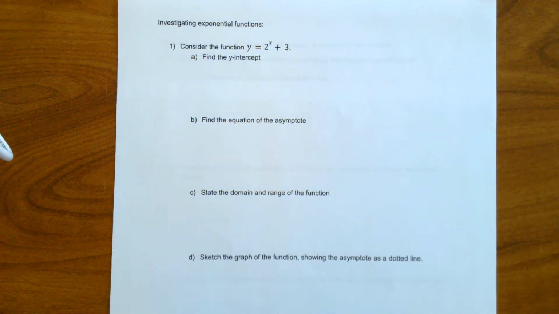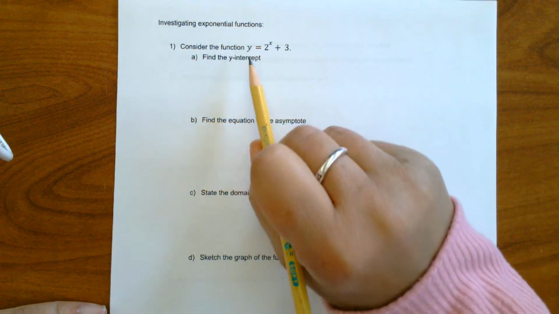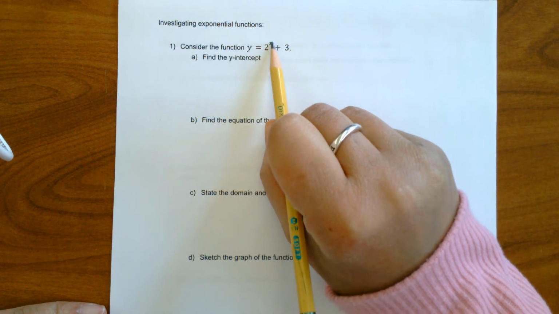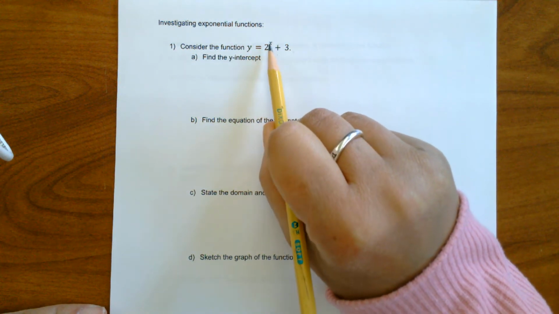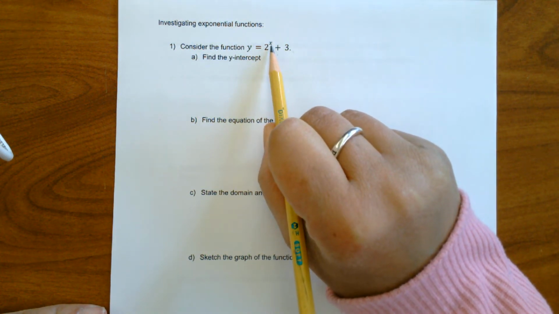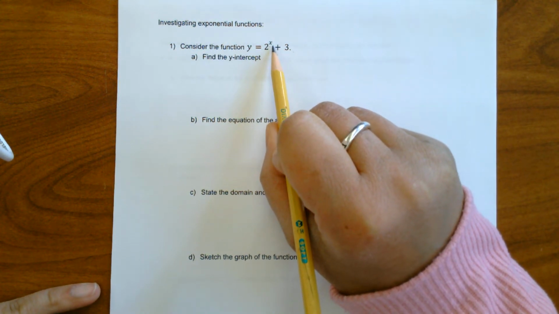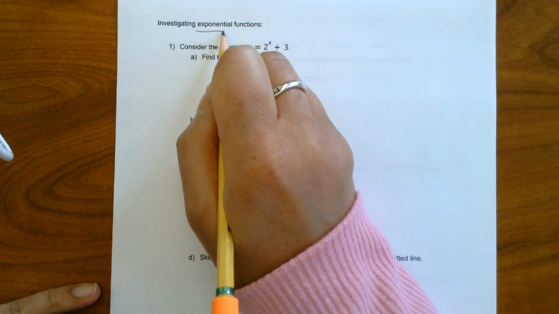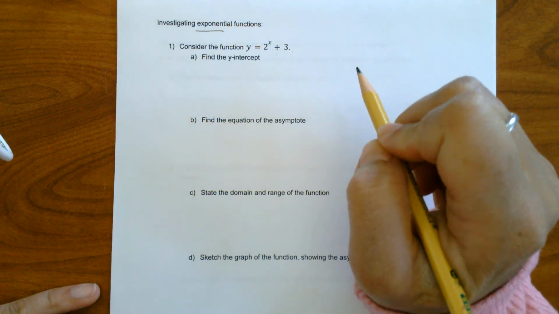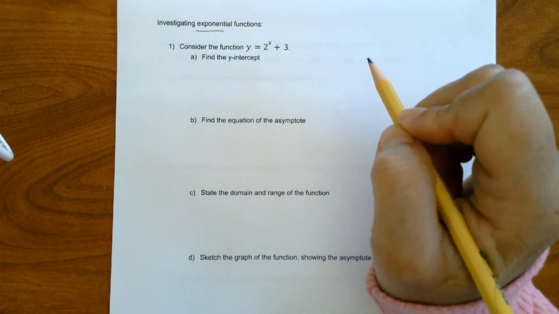We're going to be finding the y-intercept, finding an asymptote, what an asymptote is. It's fun to say, it's fun to write. So let's look at the function y equals 2 raised to the x power plus 3. So the reason why this is called an exponential is because x is in the exponent spot. That's why it's an exponential function.